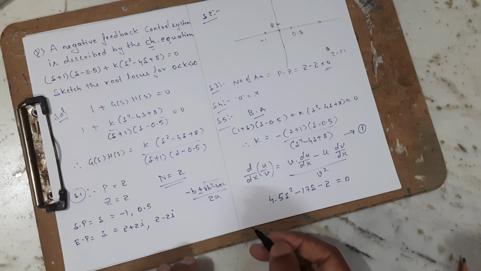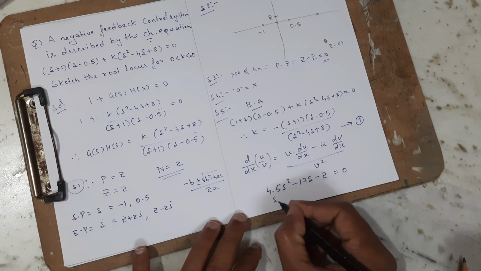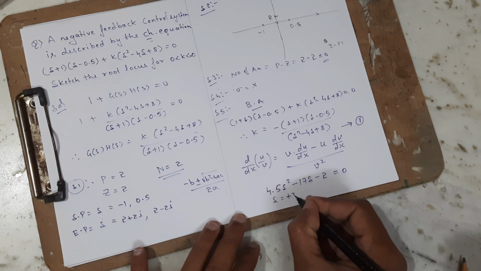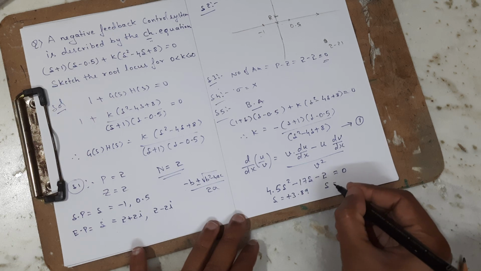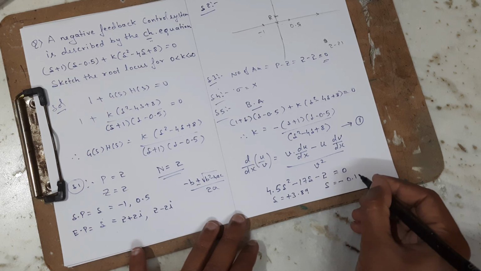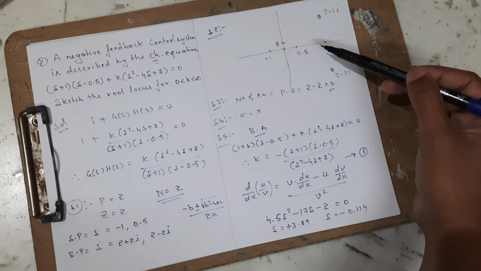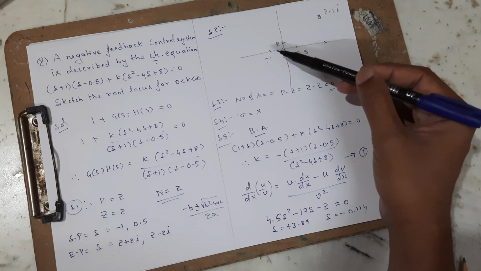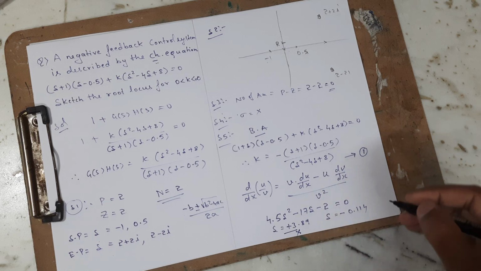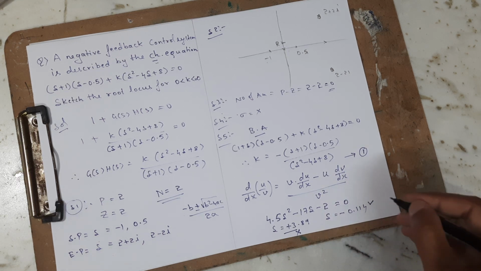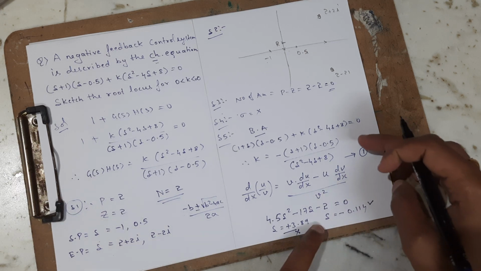With the help of a calculator, I am going to find the roots of s: s is equal to plus 3.89 and s is equal to minus 0.114. As per the prediction, root locus is possible between 0.5 and minus 1. So we have this plus value, therefore it is invalid. This is the valid breakaway point, which we can verify by substituting this value in equation number 1.